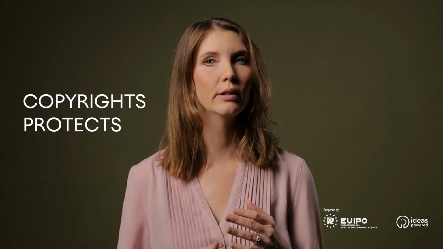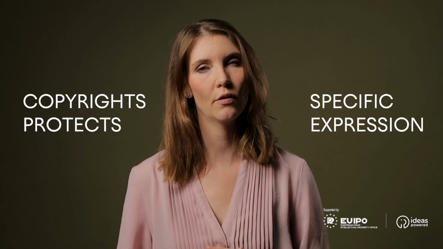In order for any work to get copyright protection, the work must be original. That means that the work bears the imprint of the author's personality, their sensibility, their non-imposed choices, and their perception of the subject. So copyright protects only the specific expression of the work. The same idea, the same concept can be used by others freely, and others can get their own copyright protection as long as their work is also considered original.